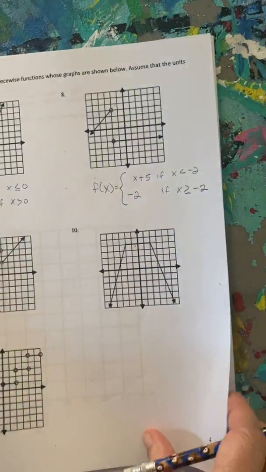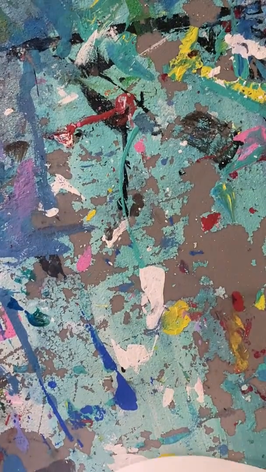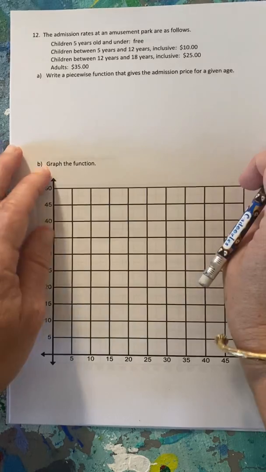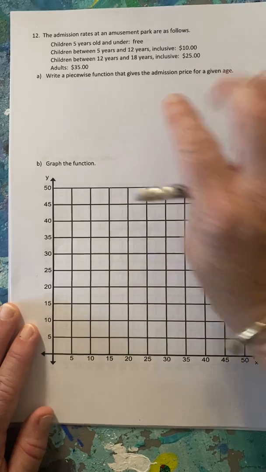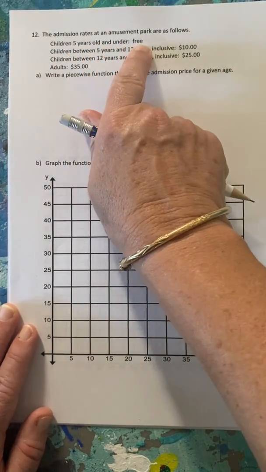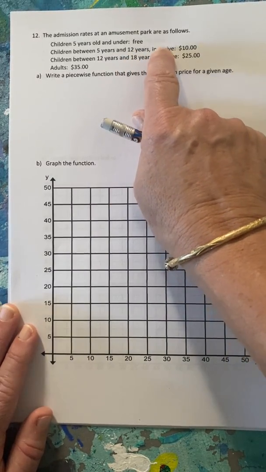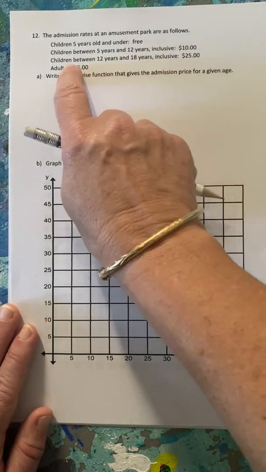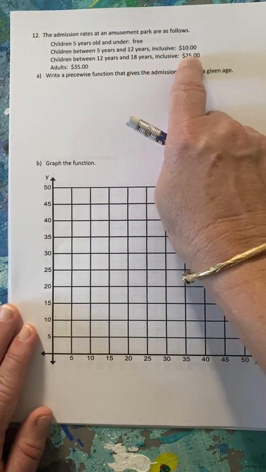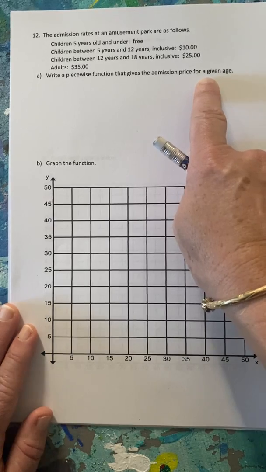All right, let's do, I wanted to do one where we had to make it, okay? See my beautiful table? All right. The admission rates at an amusement park are as follows. Children 5 years old and under are free. Children between 5 years and 12 years inclusive. Inclusive means it's including the 12-year-old, or the day they turn 12, I guess, is $10. Children between 12 and 18, $25, and adults are $35. Write the piecewise function that gives the admission price for each.